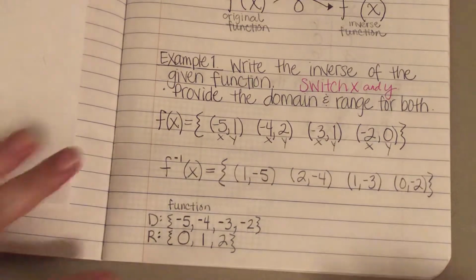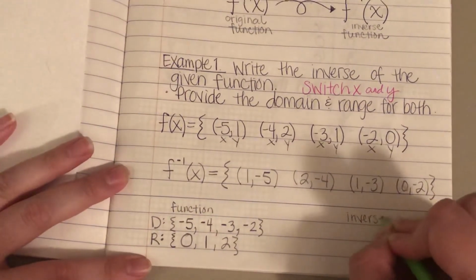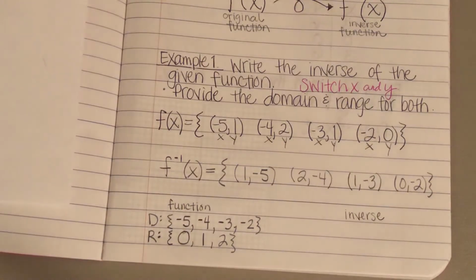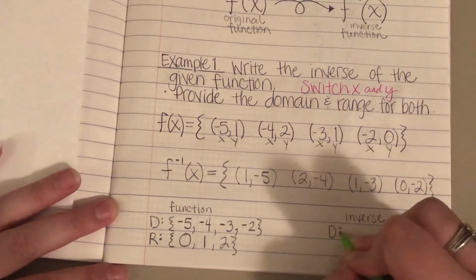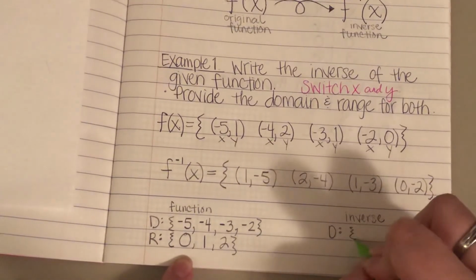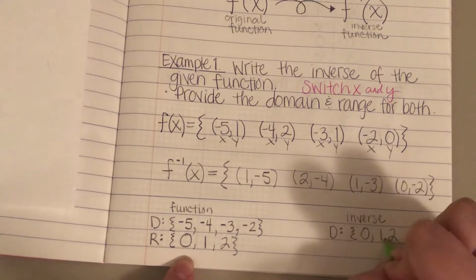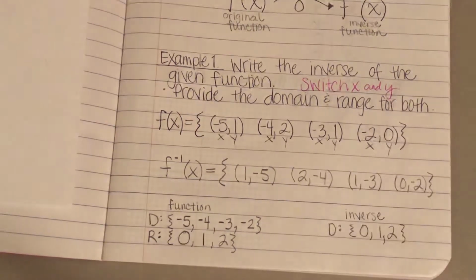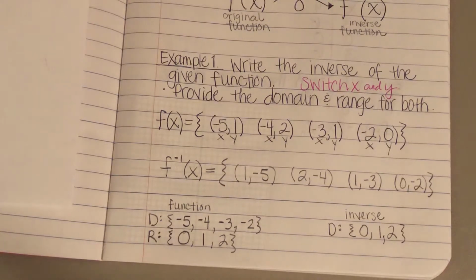Okay? Now the inverse of the function is going to be easier because my domain and range have switched. So my domain now becomes what my range was. I don't even have to go back and label because they switched.